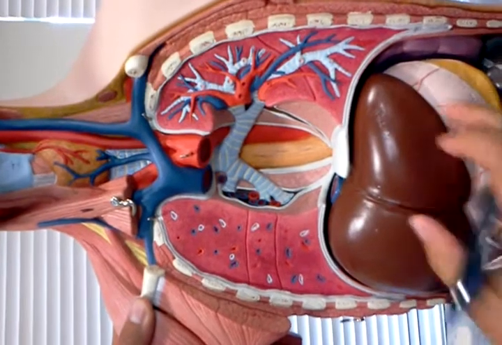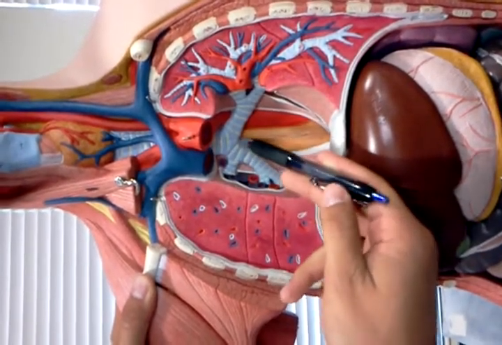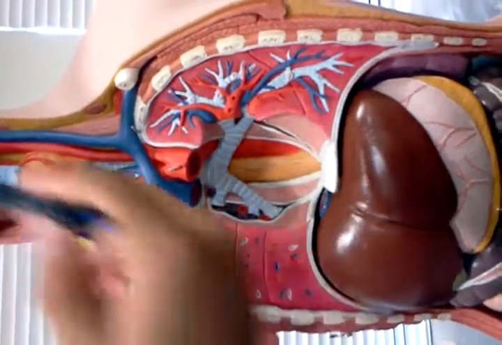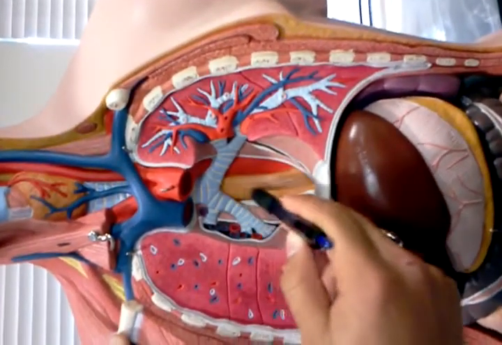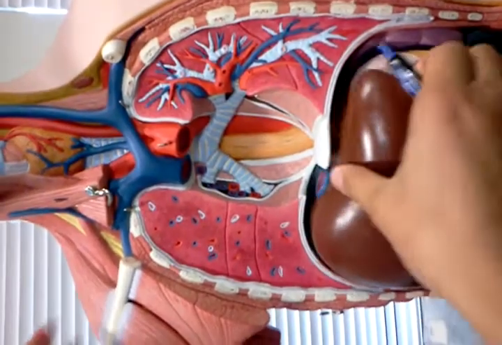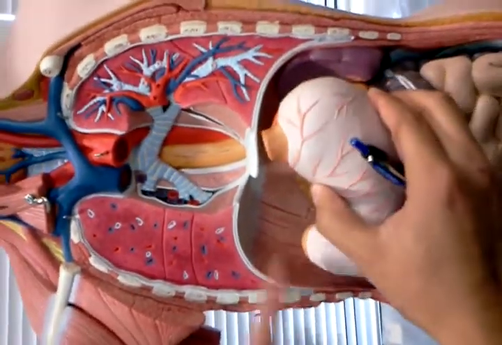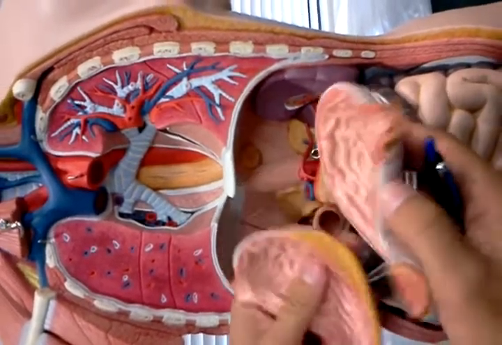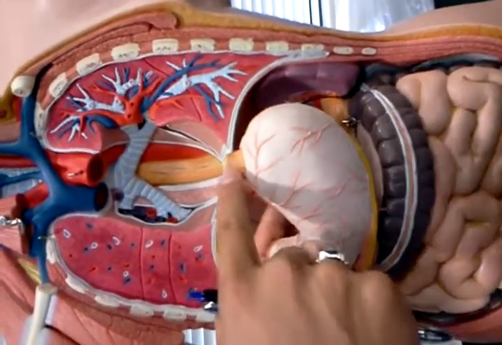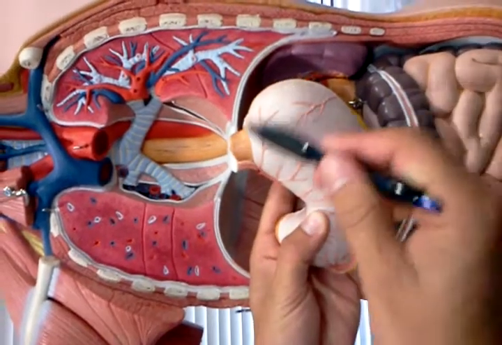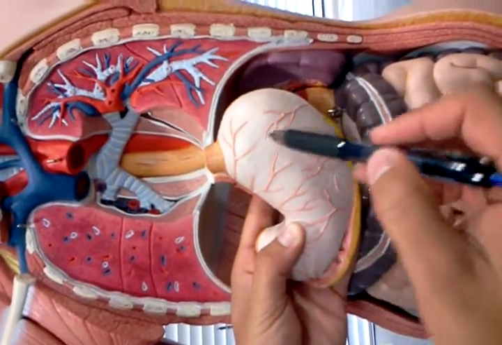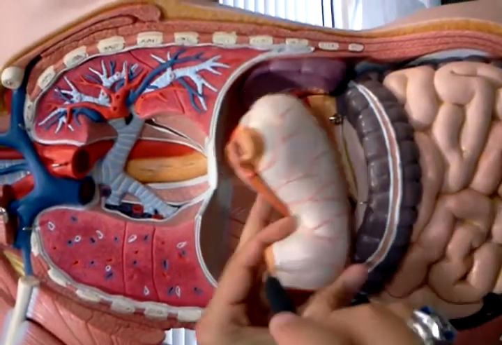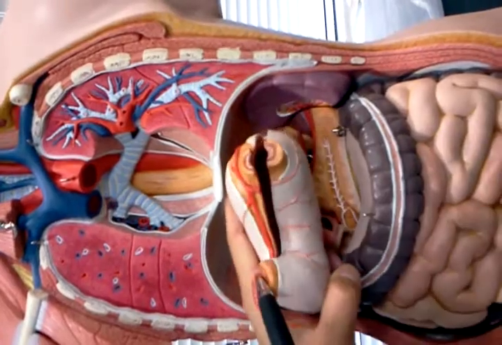Back to the trachea, we have the esophagus, which runs from your mouth, goes into your esophagus here. The esophagus ends in the stomach at the cardiac sphincter. And then from the cardiac sphincter, you have the parts of the stomach. The fundus is up here. The upper section is the fundus. Then the body and the pylorus. And then the last part of the stomach is the pyloric sphincter.